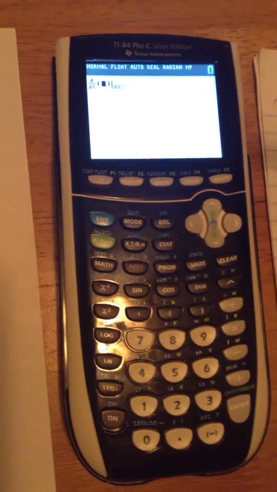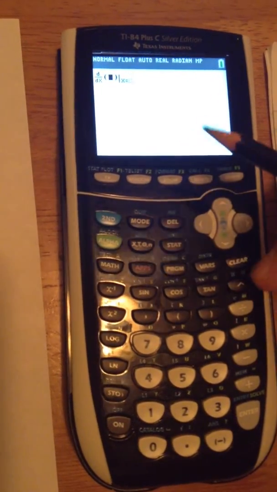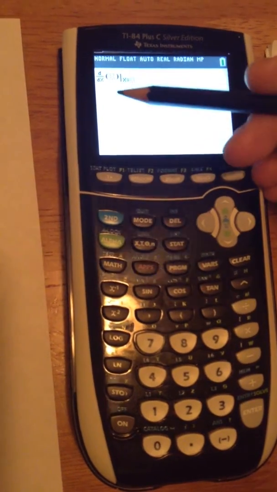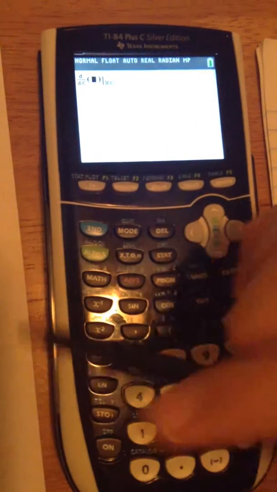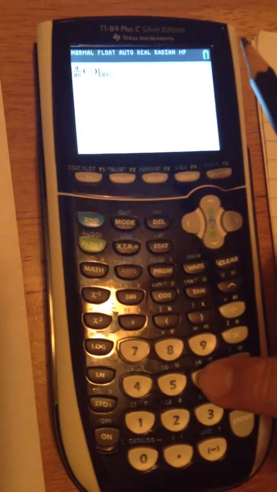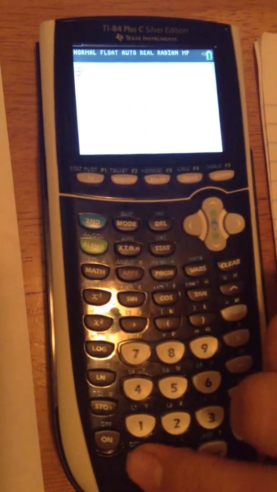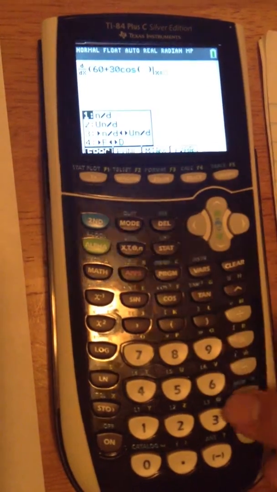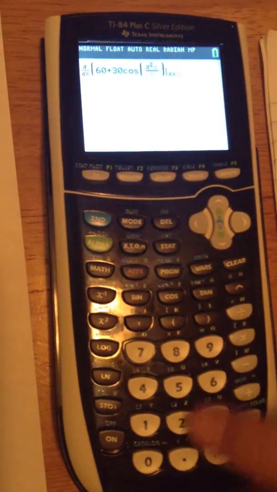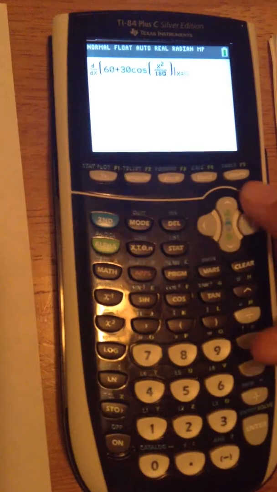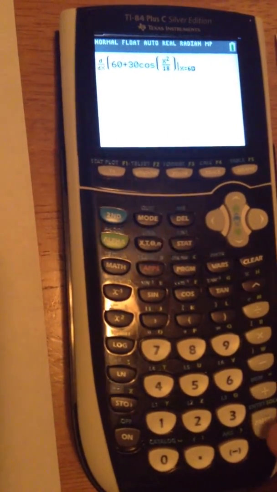But you can choose whatever you want as your variable, G, J, E, H. For me, I'm going to choose X. So d over dx, and then we plug in the equation: 60 plus 30 cosine x squared over 18, executed at x equals 6. Then we click enter.